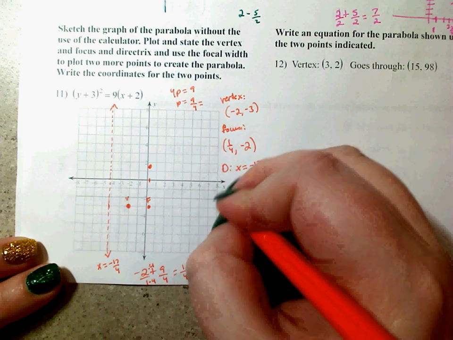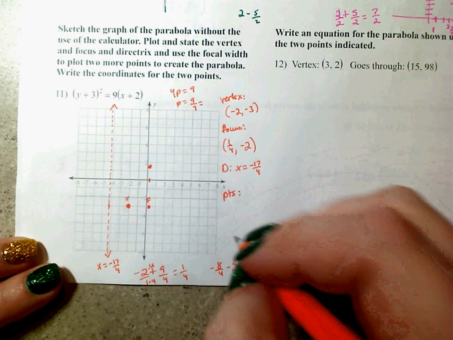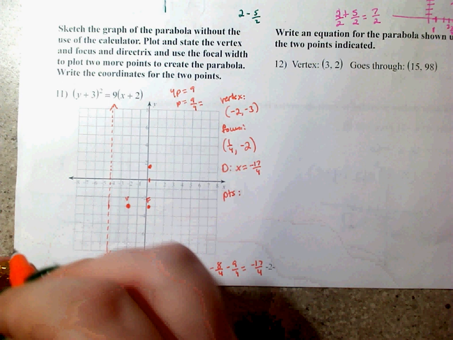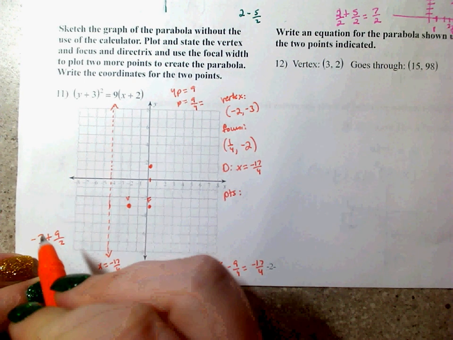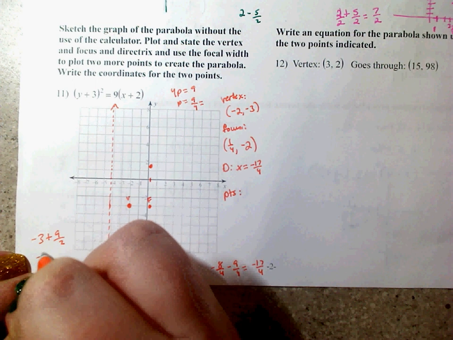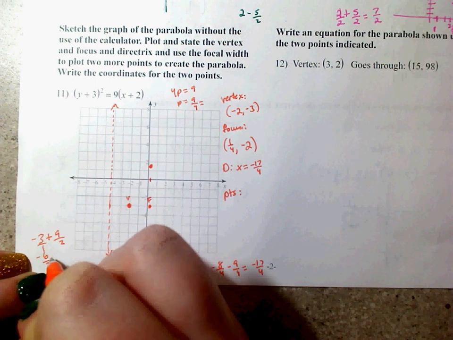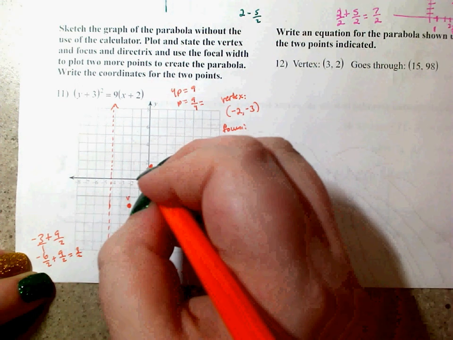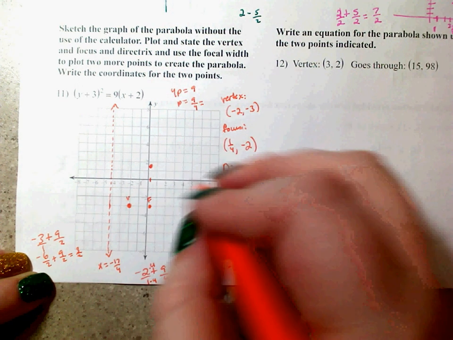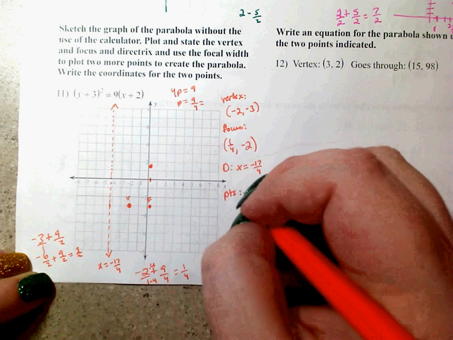You could take the y value, which is negative 3, and add 9 halves. Negative 3 is negative 6 halves, common denominator, and that gives positive 3 halves, or 1.5. So the x value is still just a quarter, and the y value is 3 halves.